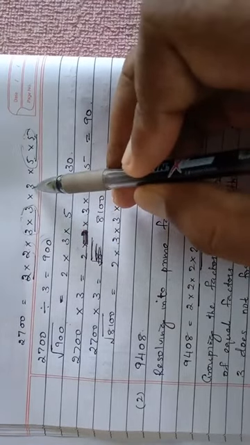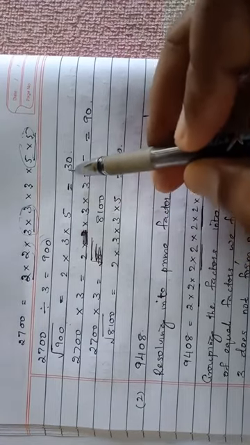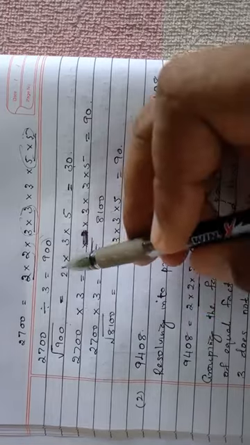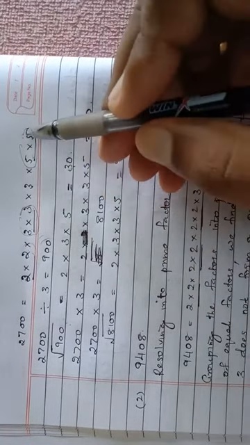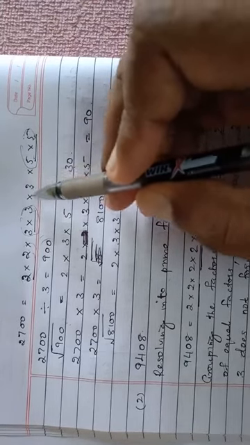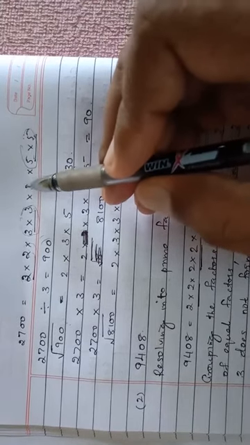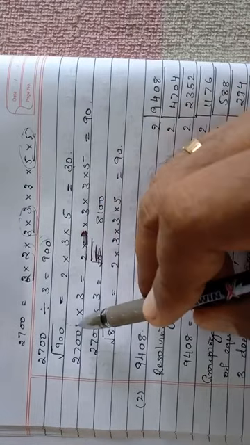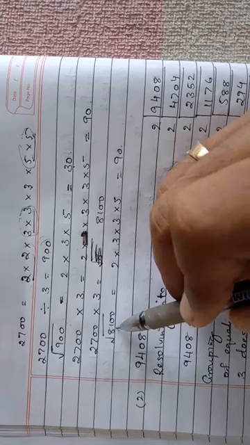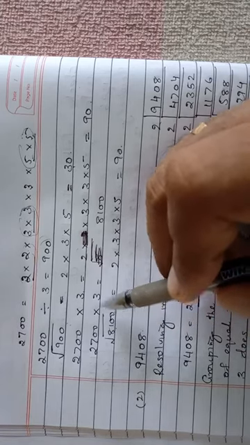This 3 is already cancelled by division. So we will get the answer 30. Now instead of division, if you multiply, what will happen? If you multiply by 3, then the additional 3 will form a pair with this 3. Then we can say that 2700 when multiplied by 3 will become 8100, and it will be a perfect square.